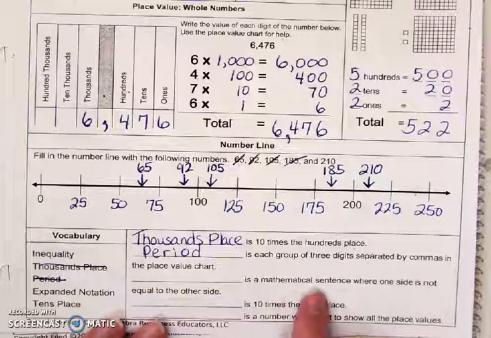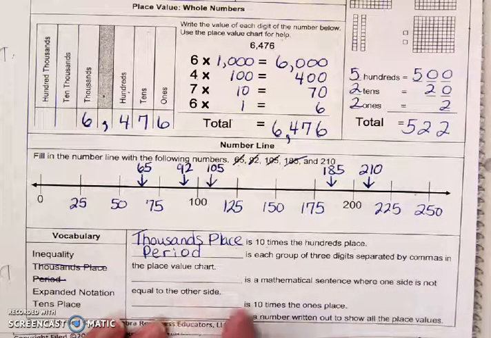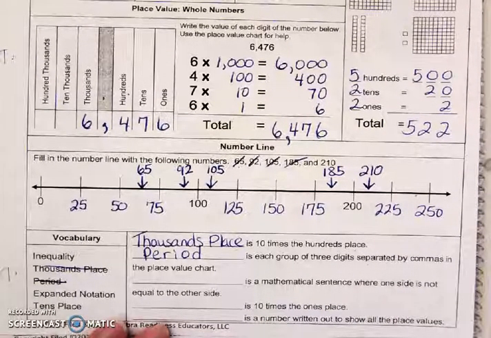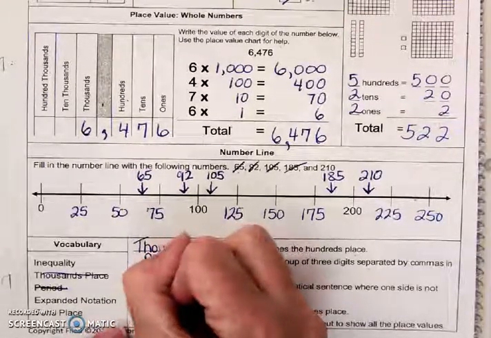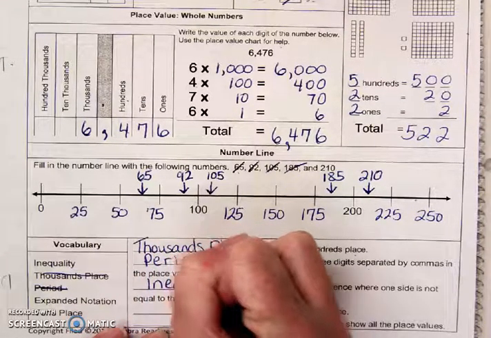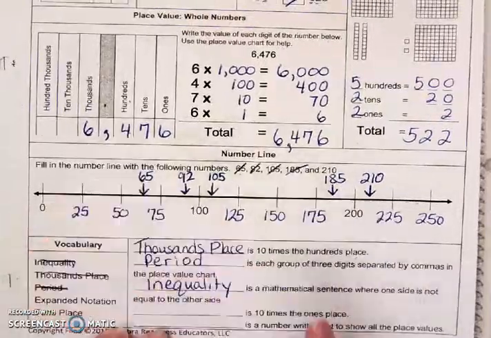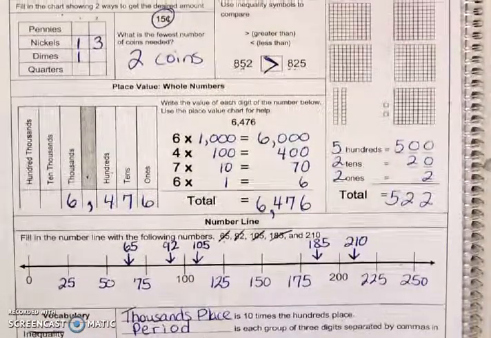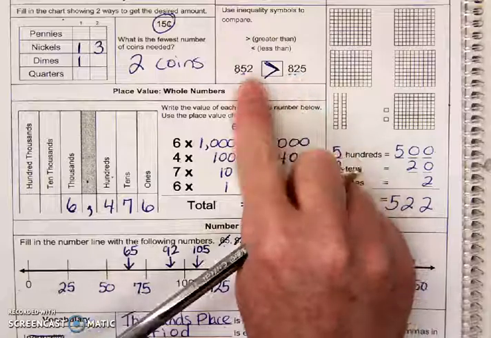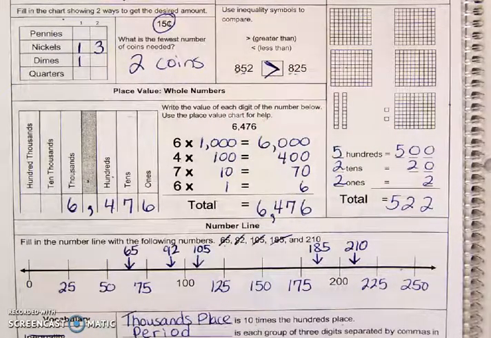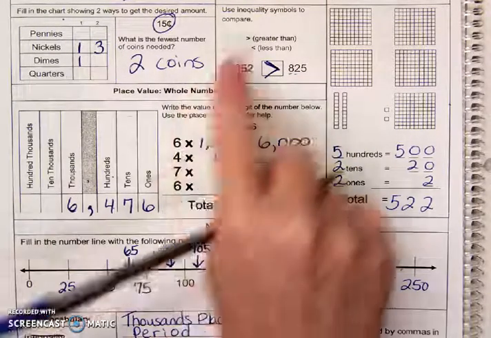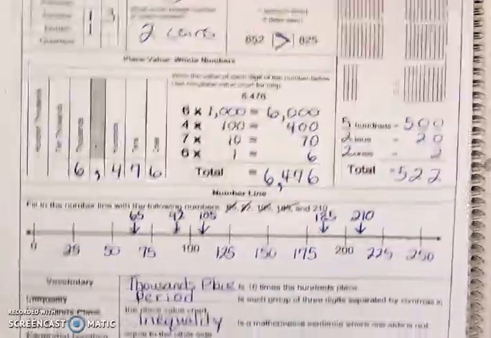Blank is a mathematical sentence where one side is not equal to the other. Keywords there, not equal. It's an inequality. Right here is an example of an inequality. We have two numbers that are not equal to each other, and we use these inequality less than and greater than symbols.